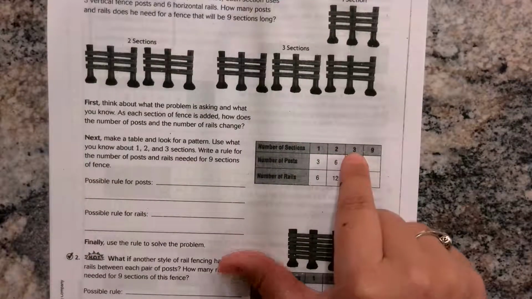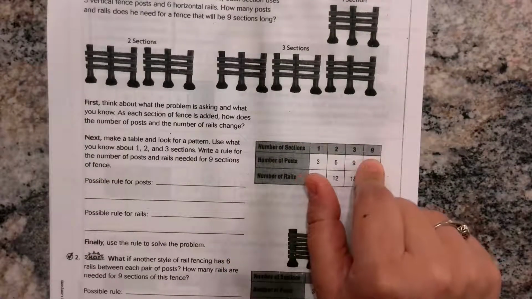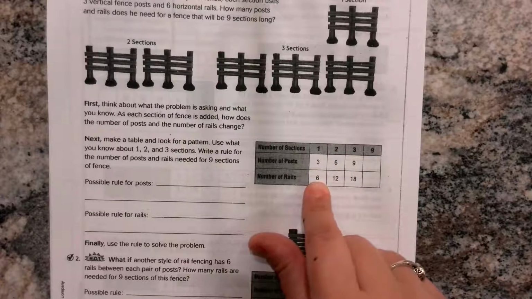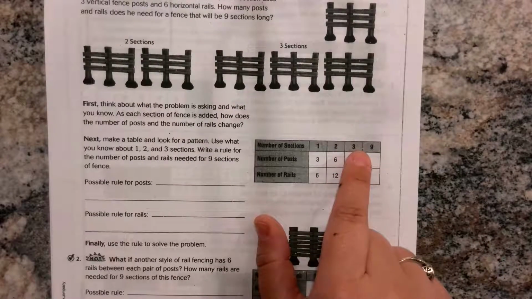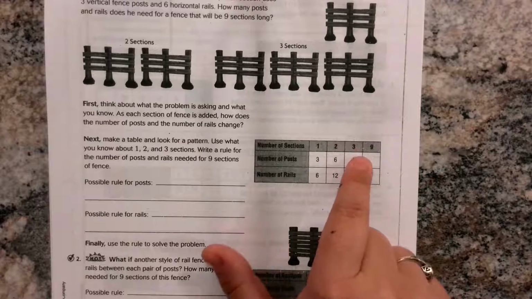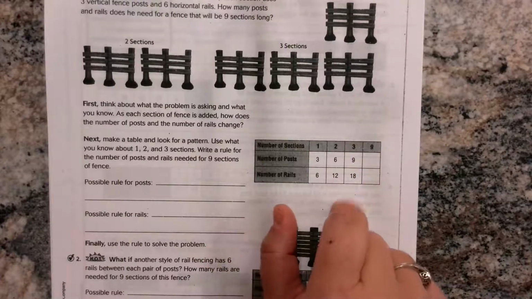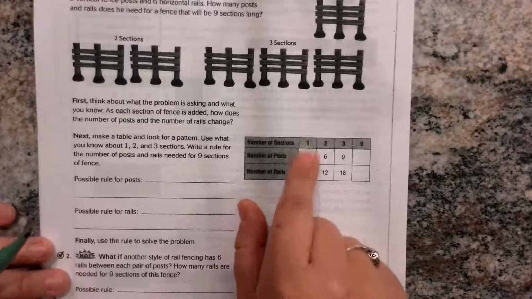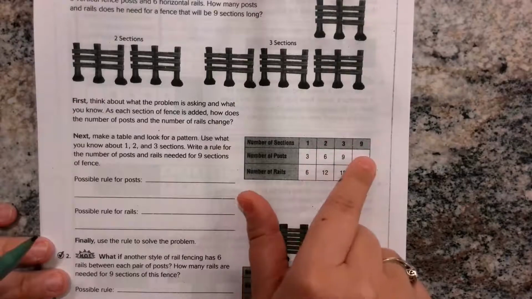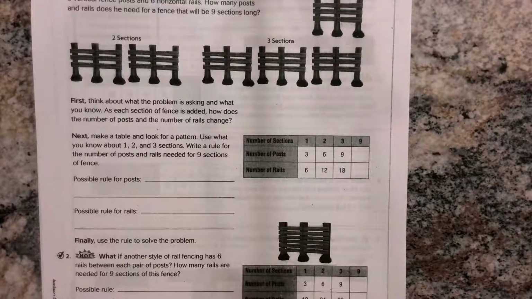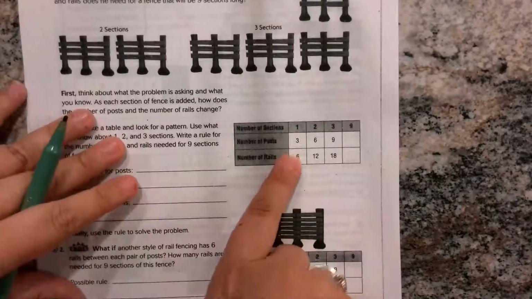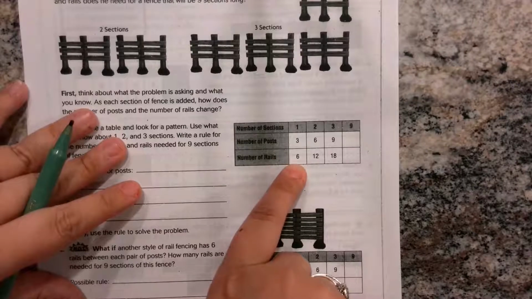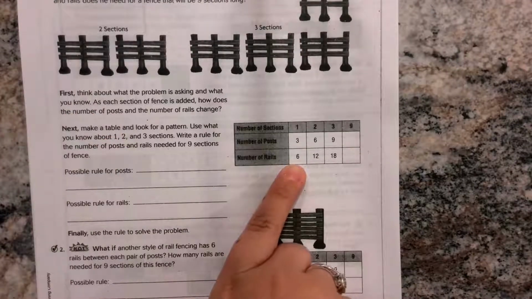So we go from 3 all the way to 9, which means if we can figure out this pattern, we don't have to know about 4 sections, 5 sections, 6 sections, 7 sections, 8 sections, and then to get to 9 sections. That's why we're using this simpler problem to solve this one. Alright. So, if we're talking about the number of sections and the number of posts and the number of rails, then we want to see sort of what patterns do we notice here.